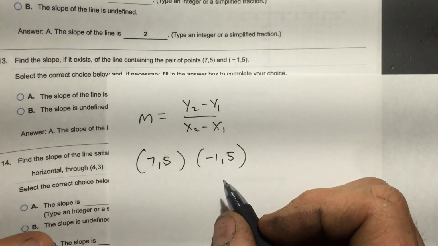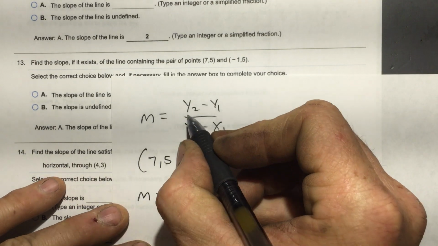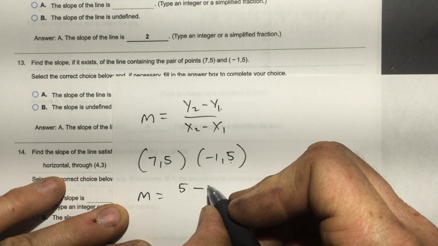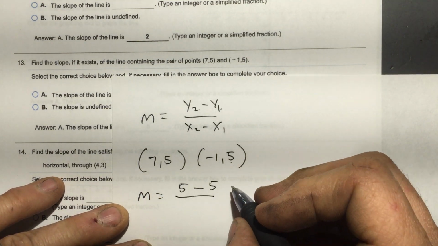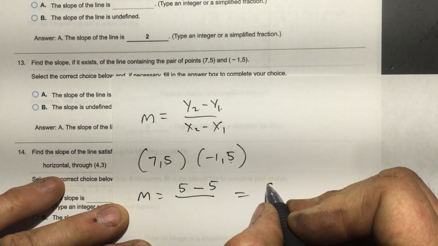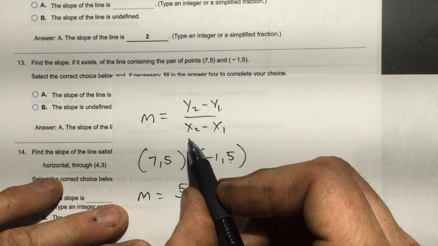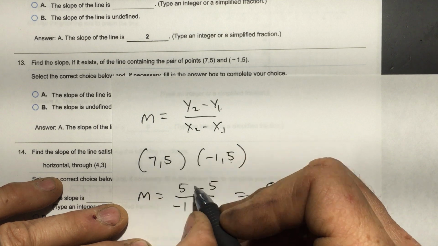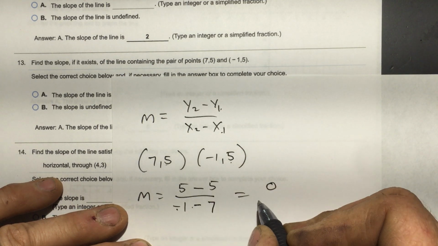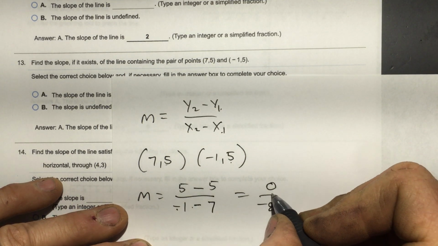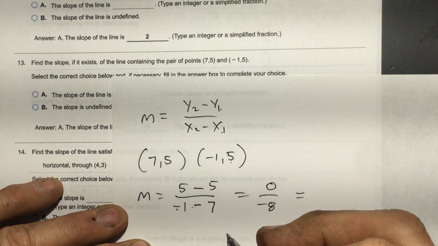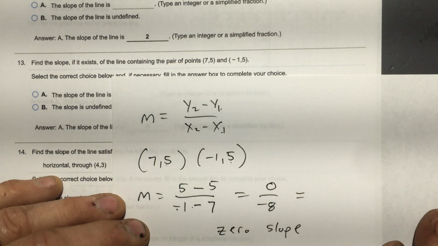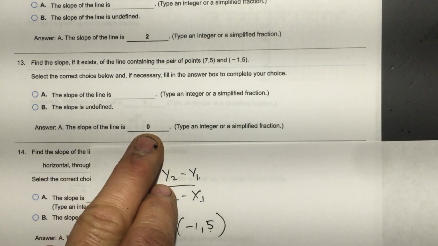You notice that? So when I do my slope, the y in point 2 over here is 5 minus the y in point 1. Well, that's 5. This looks like it's going to be a 0 slope. This 5 minus 5 is 0. Let's do the bottom. The x in point 2 is negative 1 minus the x in point 1. Well, that's 7. So negative 1 minus 7 is negative 8. But my top number is 0, which means this is 0 slope. All right, so there you go. The slope is 0.